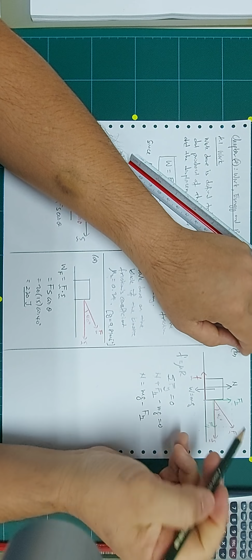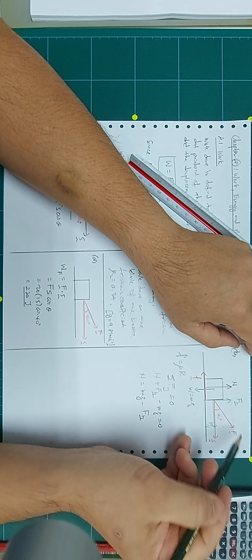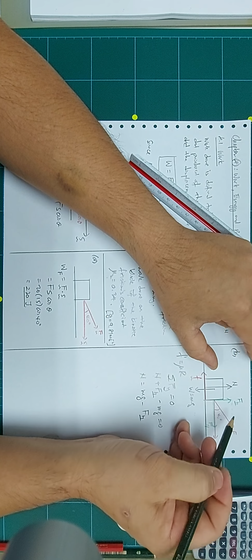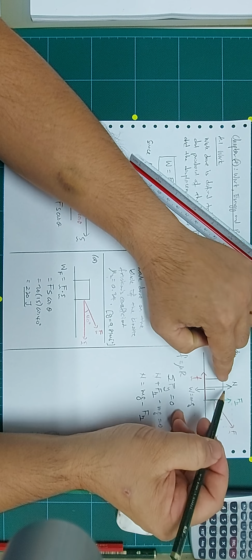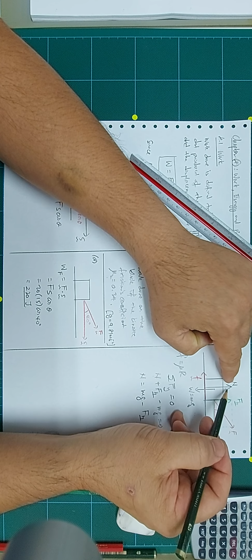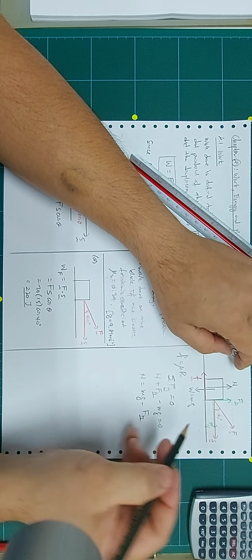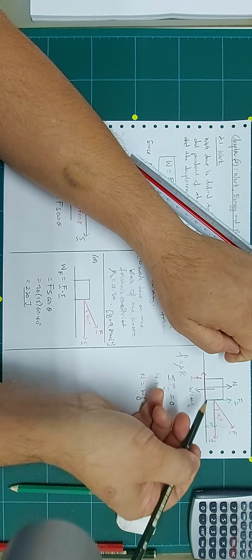So now it makes sense. When you pull something at an angle above the horizontal line, you are creating a component that reduces your N. So your friction is going to be smaller if you pull the object like that rather than pulling downwards.